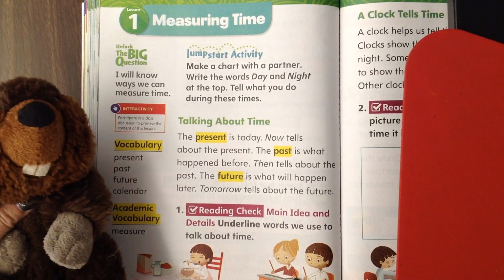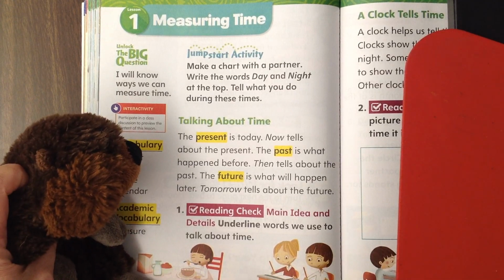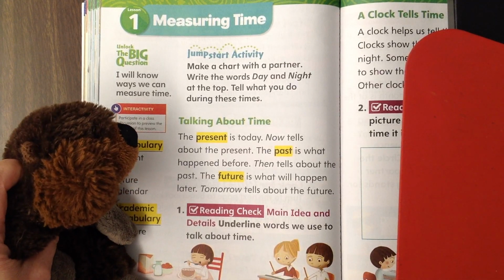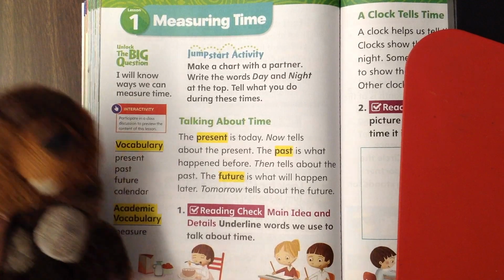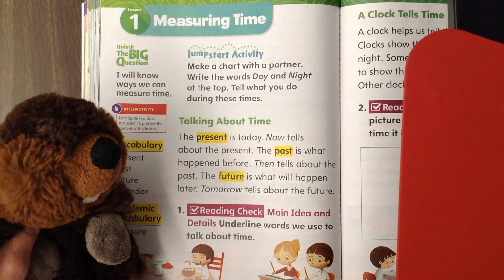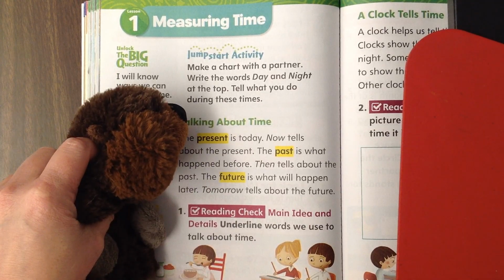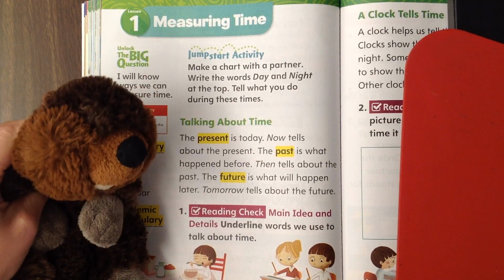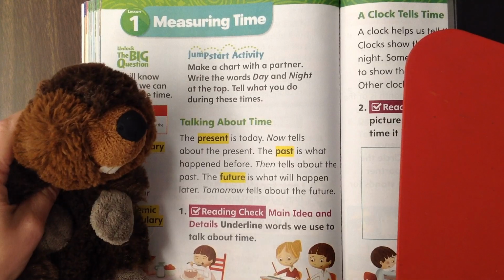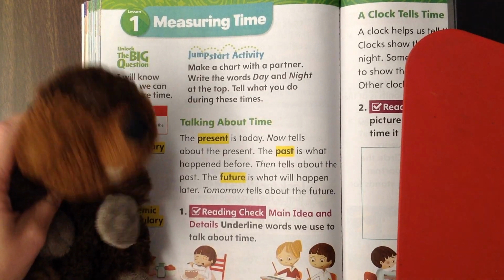Well, present actually means something that's happening right now. Right now, like today, at this very moment, we would call it the present. But I thought you said before was the present. Yeah, well, the present is anything that's happening right now, so now is the present.